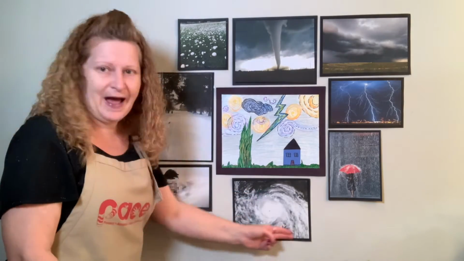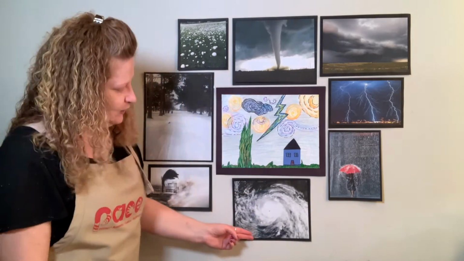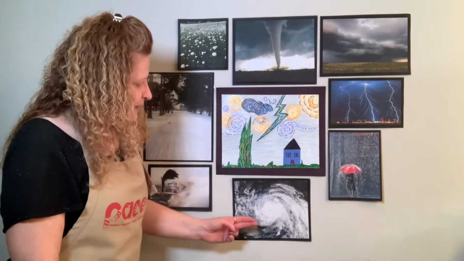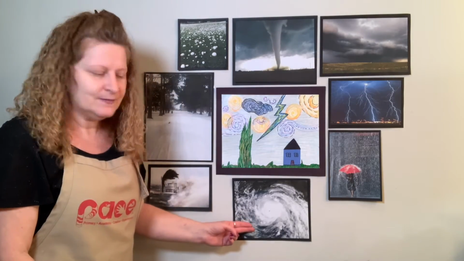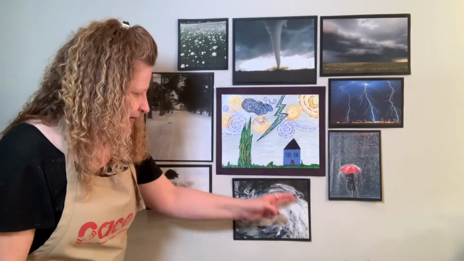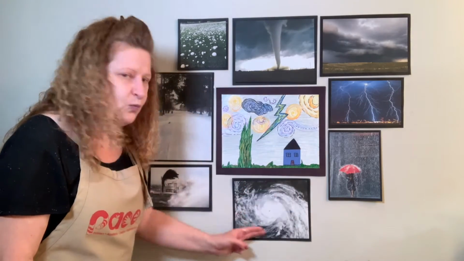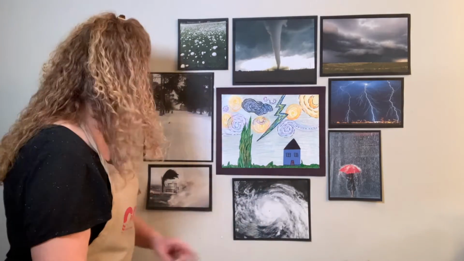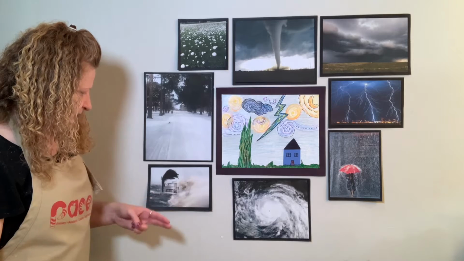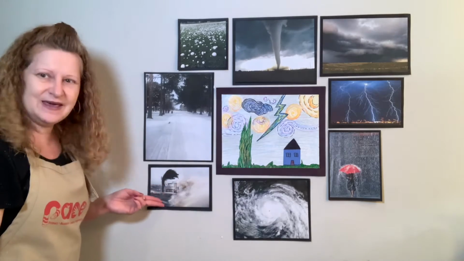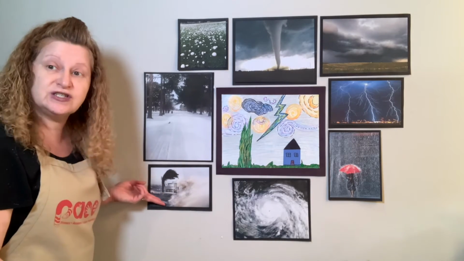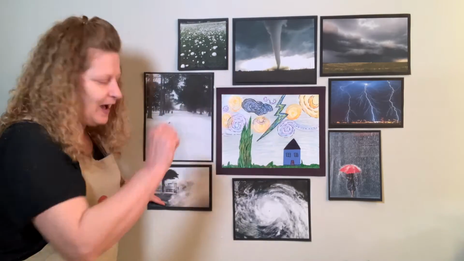Now down here I have a picture of something that we have here in Louisiana a lot. This is a what, boys and girls? A hurricane. Let's say it together. Hurricane. We know about hurricanes here in Louisiana. That's just a lot of wind and water that sort of mix together, and when it starts to come on land, we see the trees blowing, and we see that heavy surge of water going really, really high.